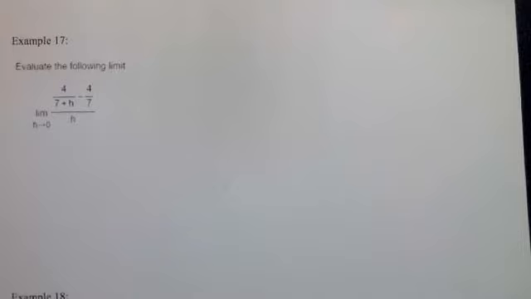All right, example 17. Here I want to evaluate the limit as h approaches 0 of 4 over 7 plus h minus 4/7, the whole thing divided by h. All right, I know I'm going to get a 0 in the denominator. And notice in this case, I have an expression that has fractions in it.